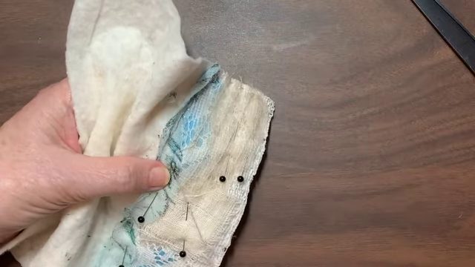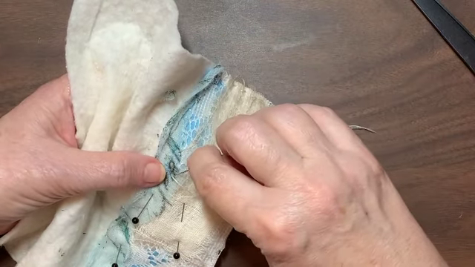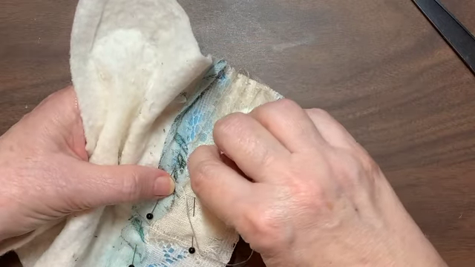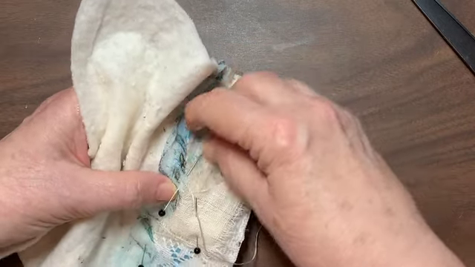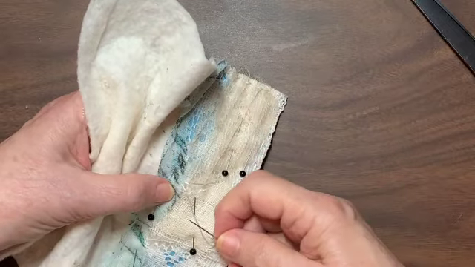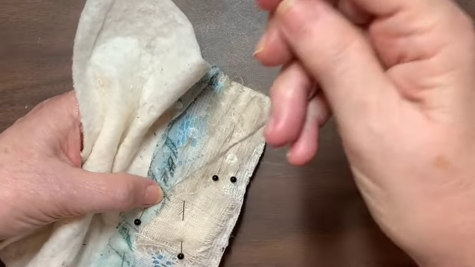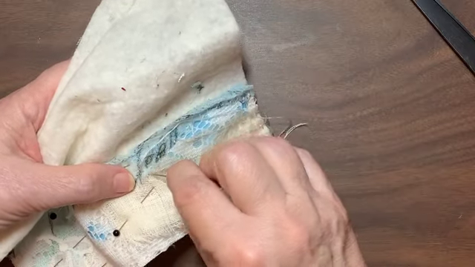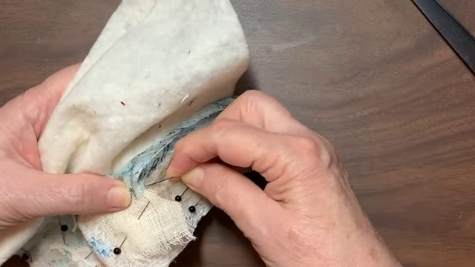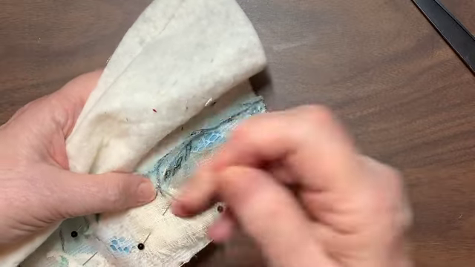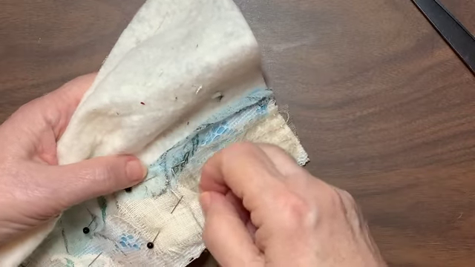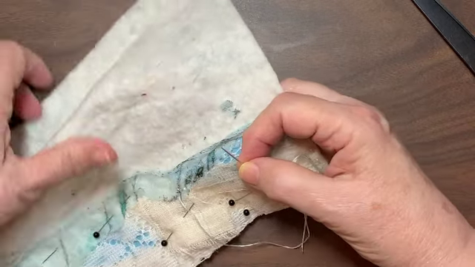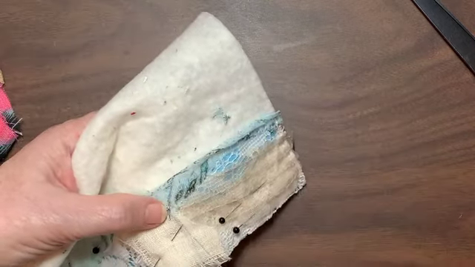I don't want huge stitches on this right now. Sometimes you do, but whoops, let's get this out over here. Okay, we're coming up a little bit, so we're going to start picking up. Okay. I love it when I take pins out, don't you?